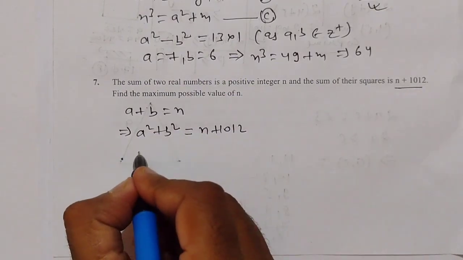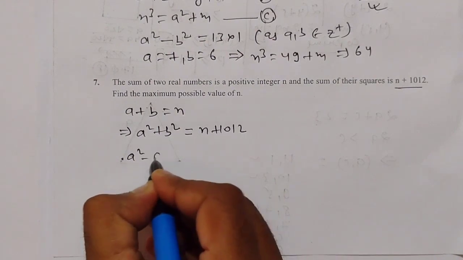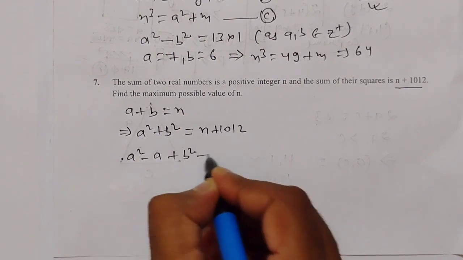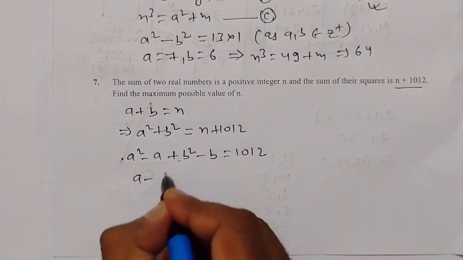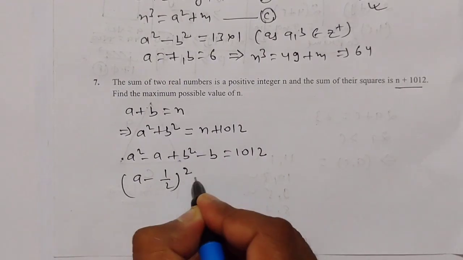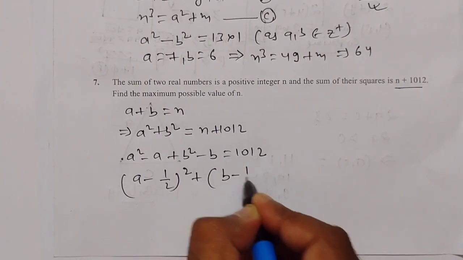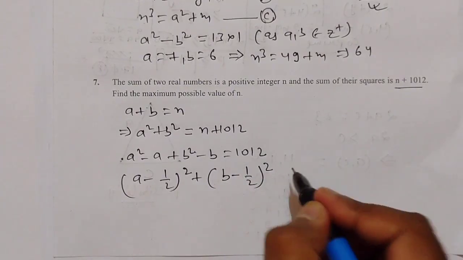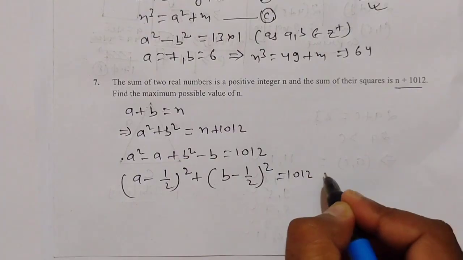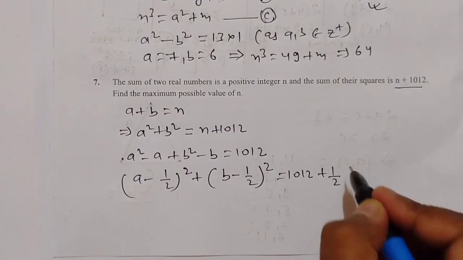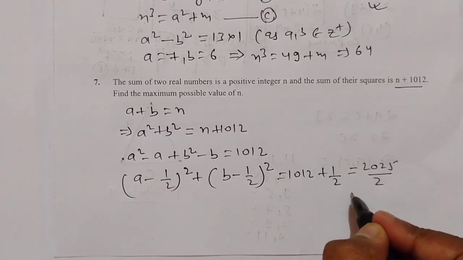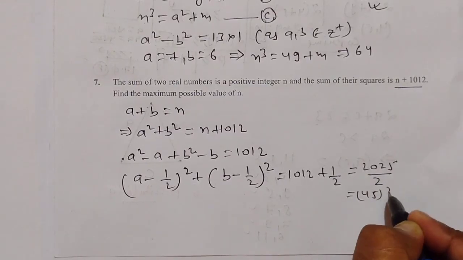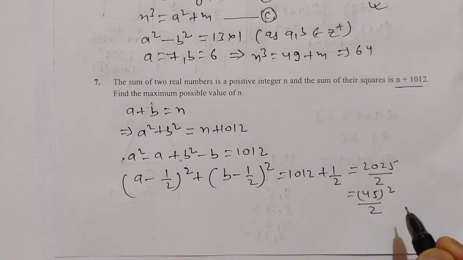And now we have a square minus a plus b square minus b is equal to 1012, and now (a minus 1 by 2) whole square plus (b minus 1 by 2) whole square is equal to 1012 plus half, and this is equal to 2025 by 2, which is 45 square by 2.